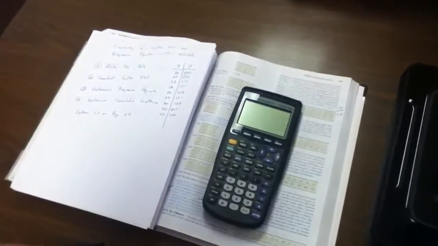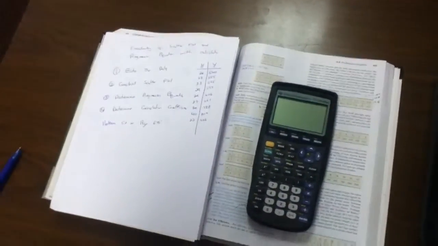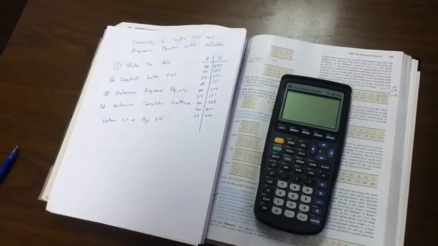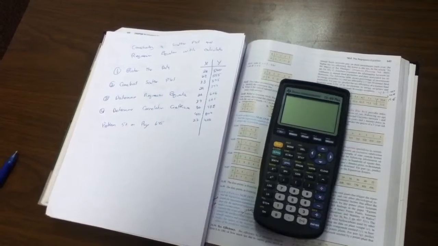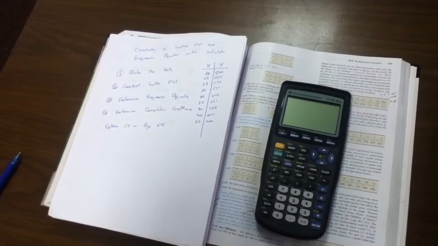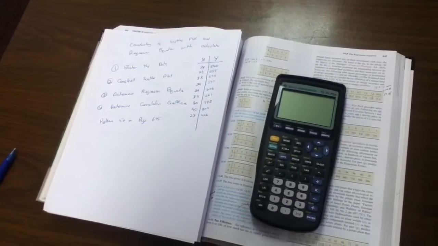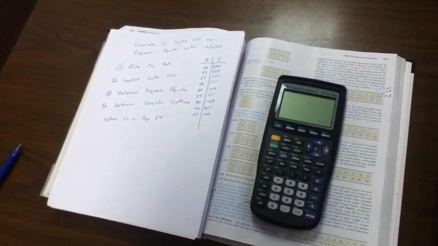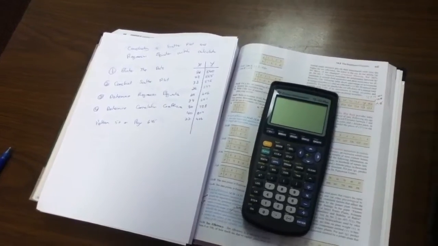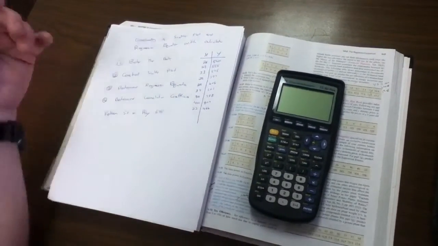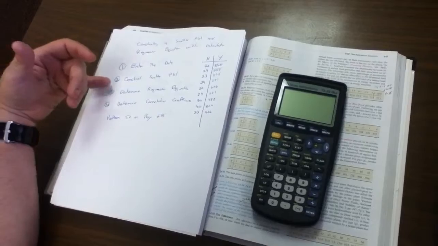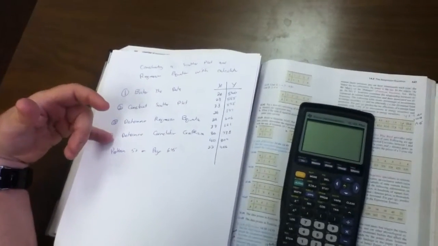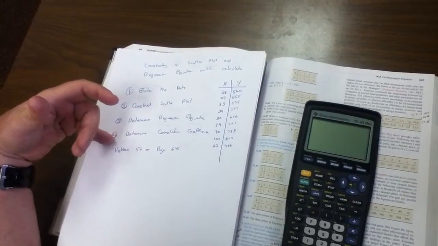This tutorial will show you how to construct a scatter plot and regression equation with the calculator. Although there is another tutorial on this on the website that was done for Math 22, it was not specific to statistics. This one is more specific to statistics. I will be doing problem 52 on page 645 of the book. Basically, the steps we're going to go through are enter the data, construct the scatter plot, determine the regression equation, and, this is the new part that's not in Math 22, determine the correlation coefficient.